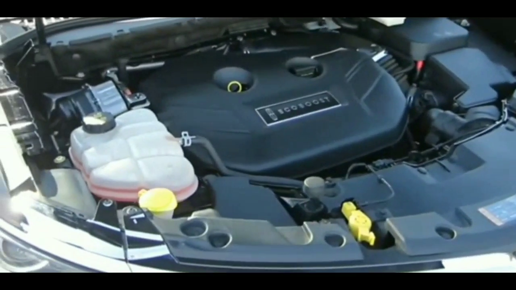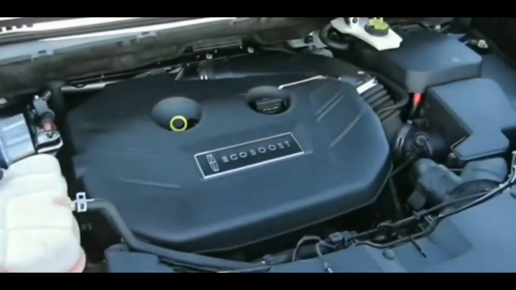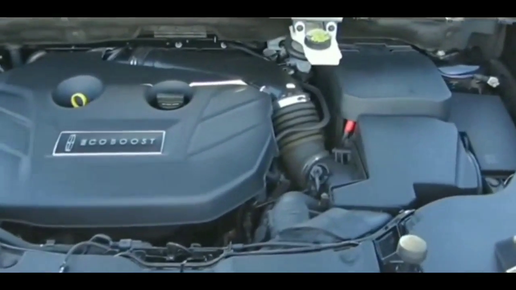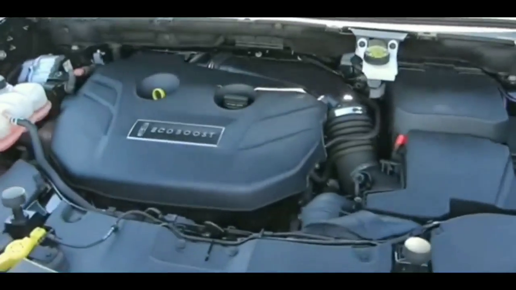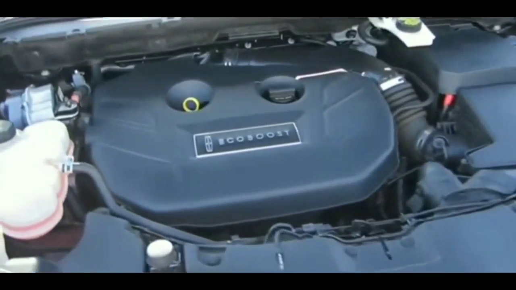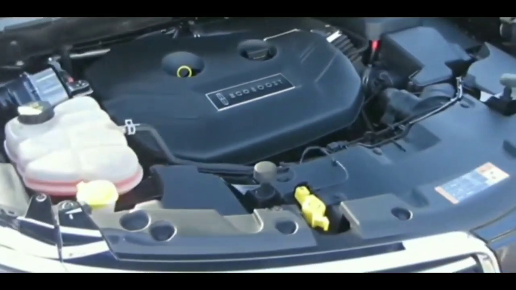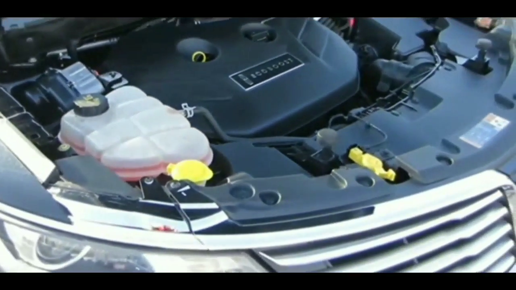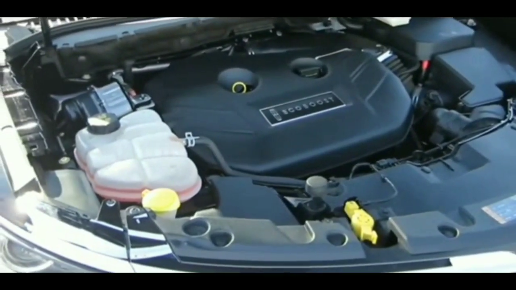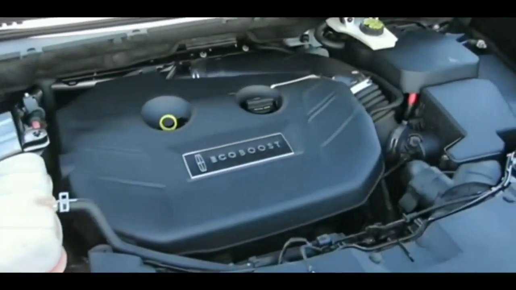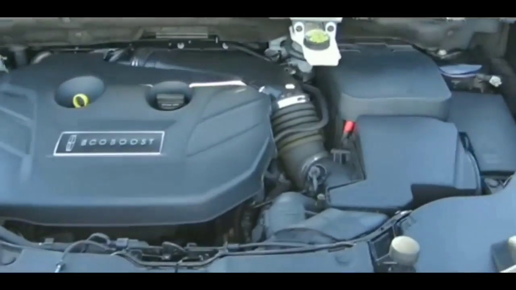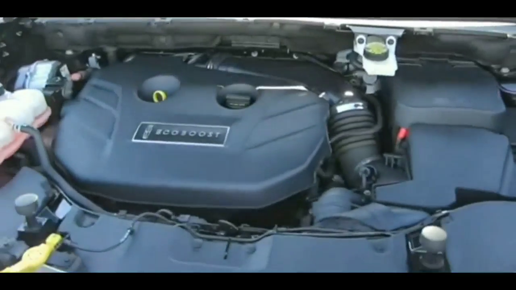So as long as the computer is receiving signals from the mass airflow sensor, the throttle position sensor, vehicle speed, and other sensors, and as long as these sensors are giving information to your car's computer that it's in the normal range based on whatever condition your car is driving at, the transmission will operate as it normally would.